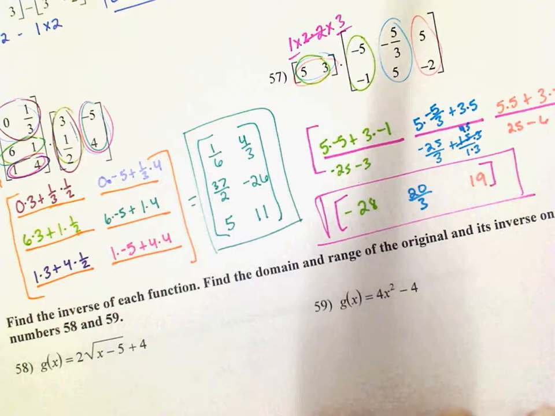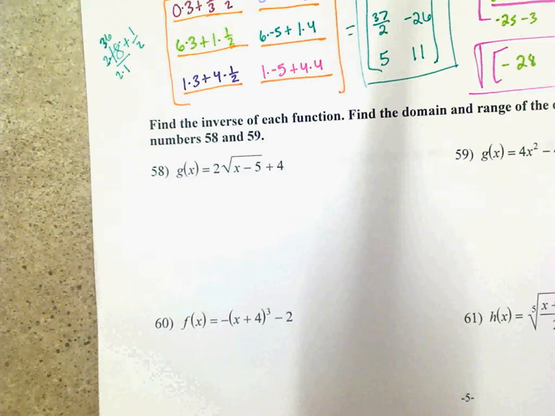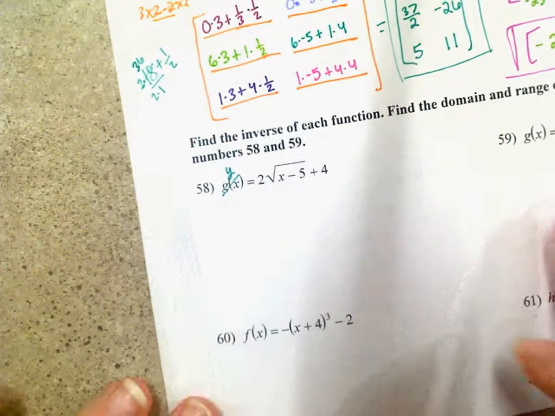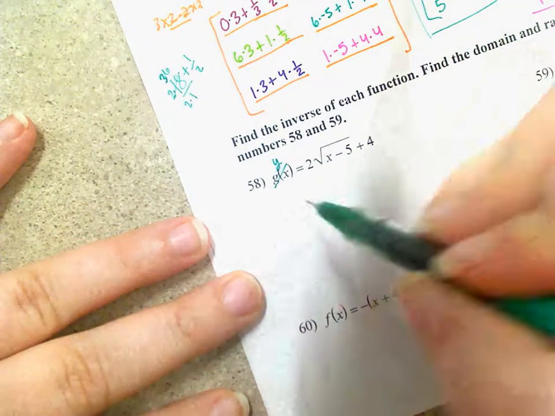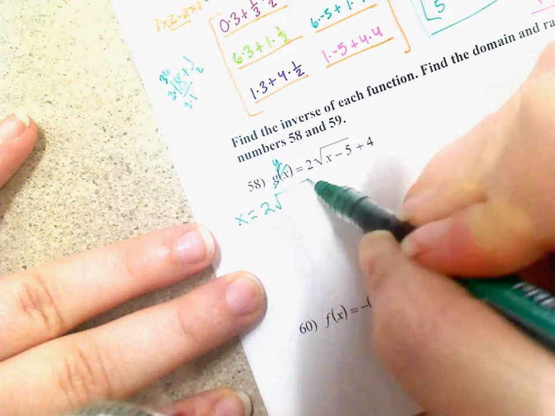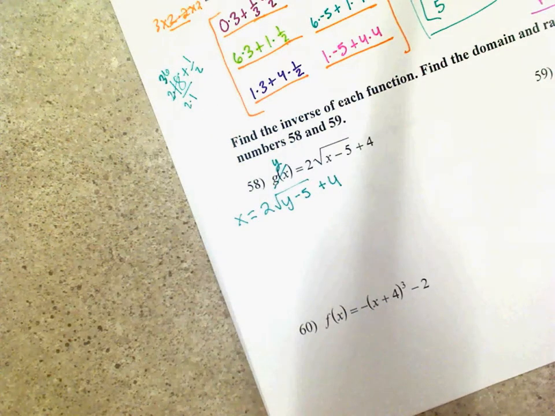Okay, number 58 says find the inverse of each function, find the domain and range of the original and its inverse on numbers 58 and 59. So number 58, we start with just replacing that with y. What I want to do is switch x and y and solve to find the inverse. So I've got x equals 2 square roots of y minus 5 plus 4, and then I want to solve for y. So I'm going to subtract 4 first.